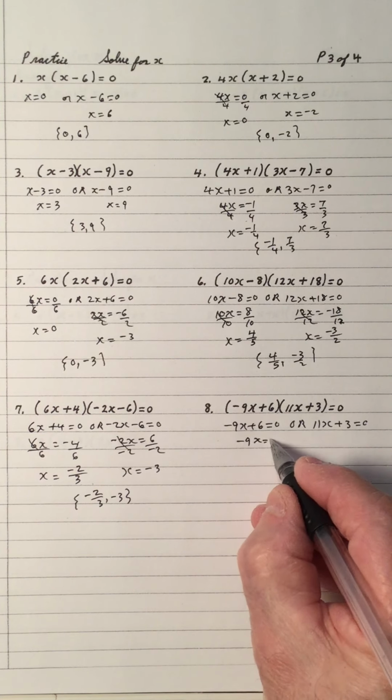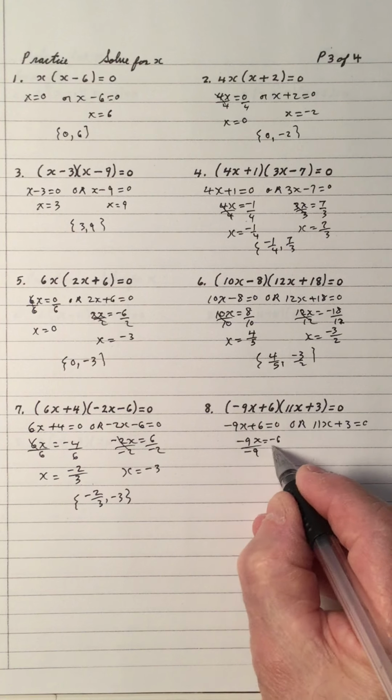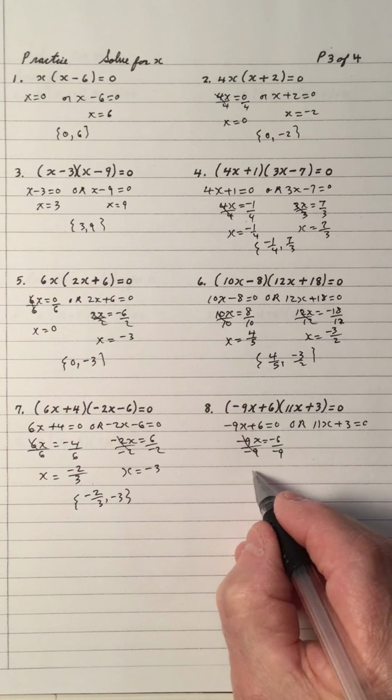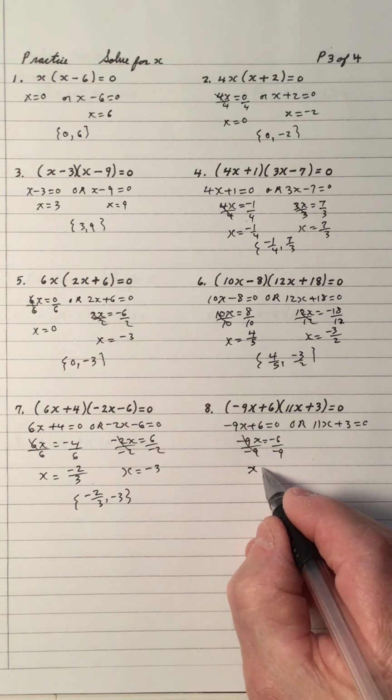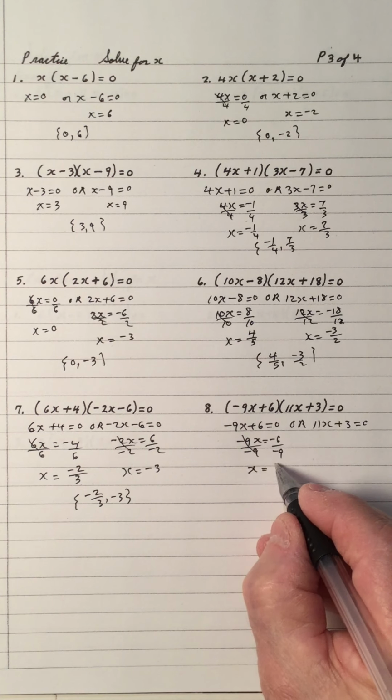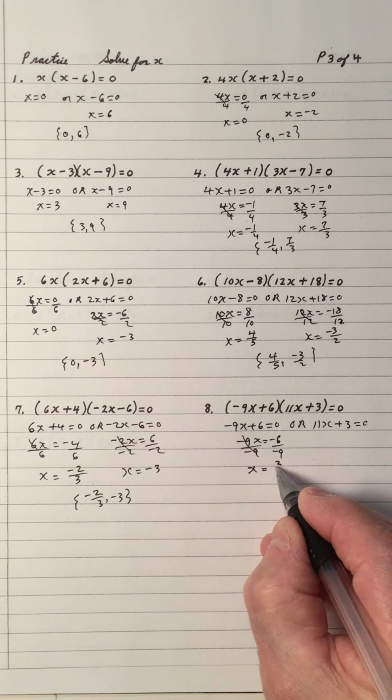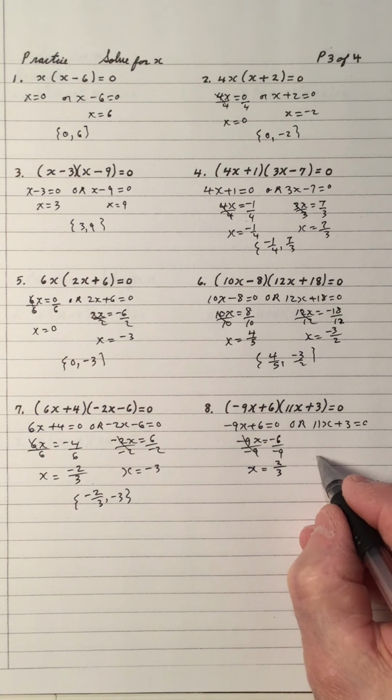Negative 9x equals negative 6. Divide by negative 9. Cancels. I get 1x. And a negative divided by a negative is positive. 3 into 6 goes 2. 3 into 9 goes 3.